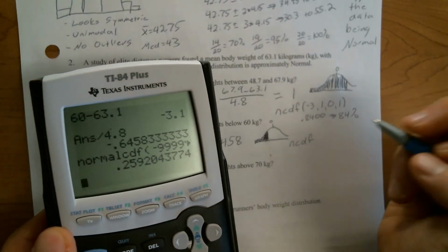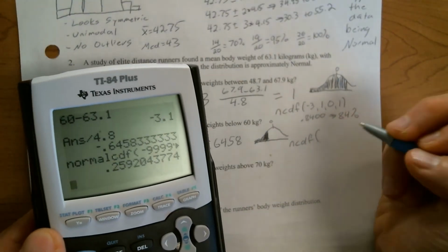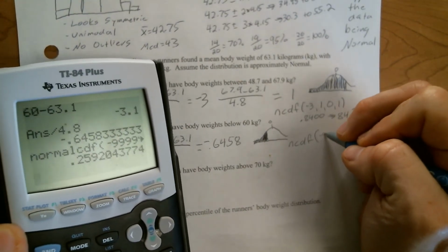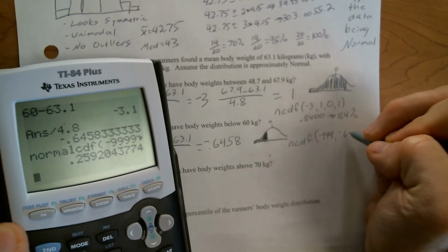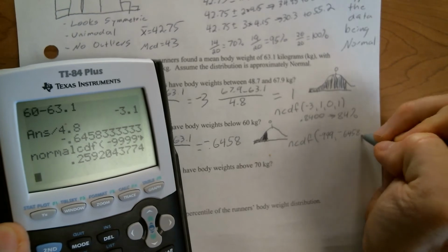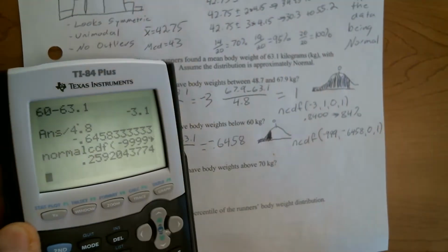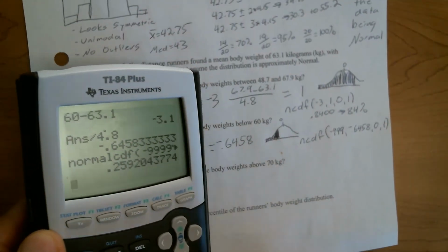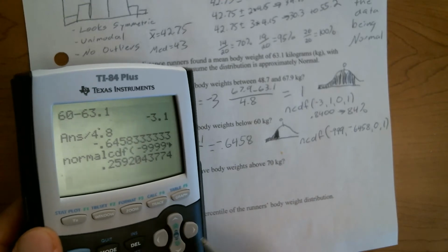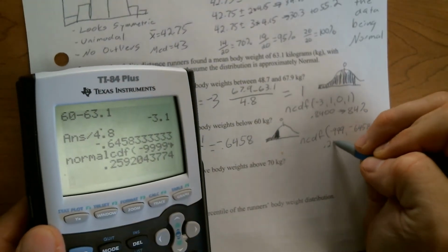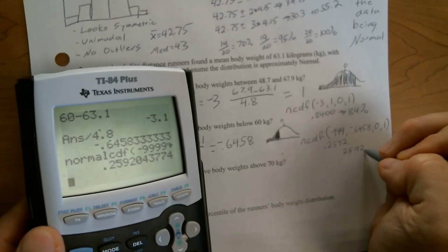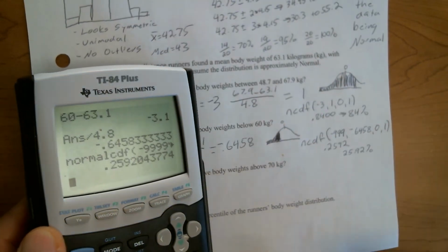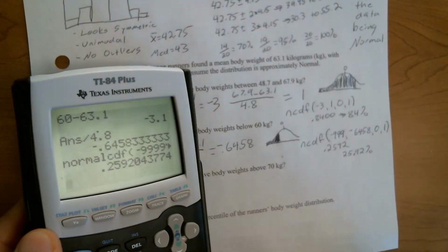And that gives us, well, so here, let me write out the work for it first. So negative 999, negative 0.6458, mean of 0, standard deviation of 1. And that gives us 0.2592 or 25.92%. All right.